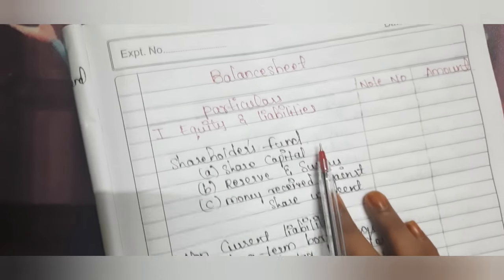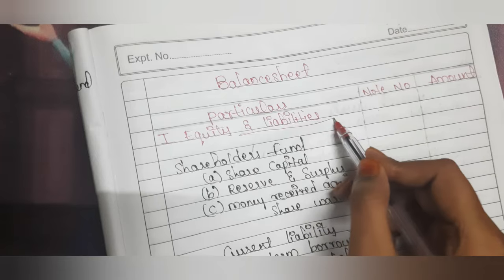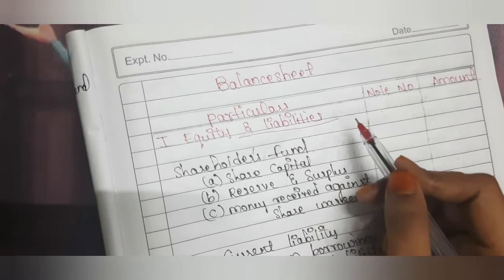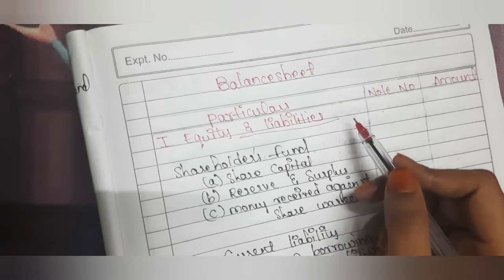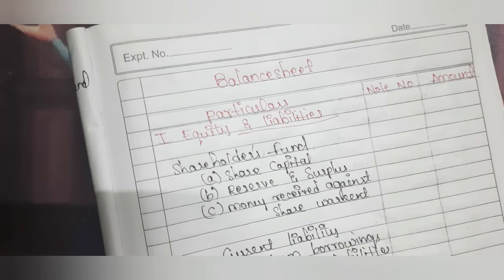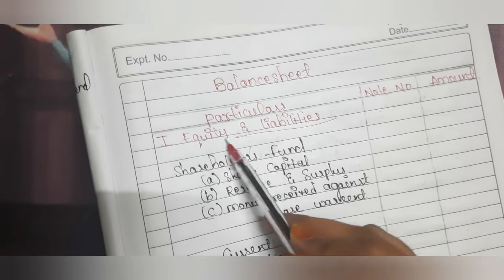In the same way as we had particulars, note number, amount, here we have equity and liabilities. Okay, first, I'm sorry if you're hearing dogs barking in the background. I'm shooting this video at around 1:50, it is night, so I can't help it, please try to understand.